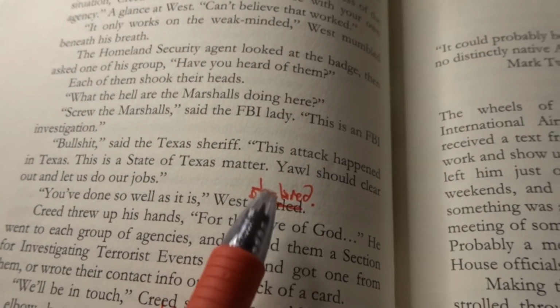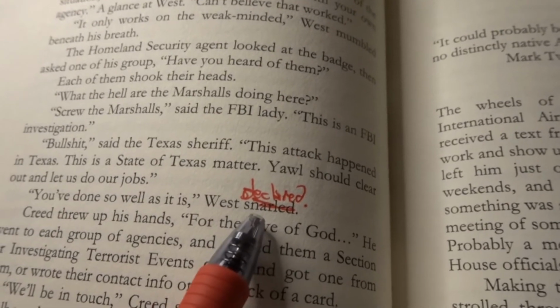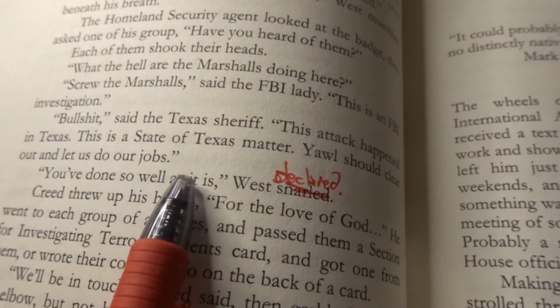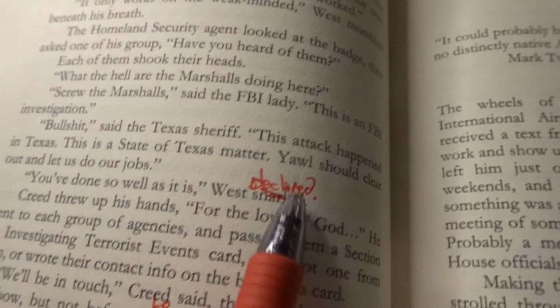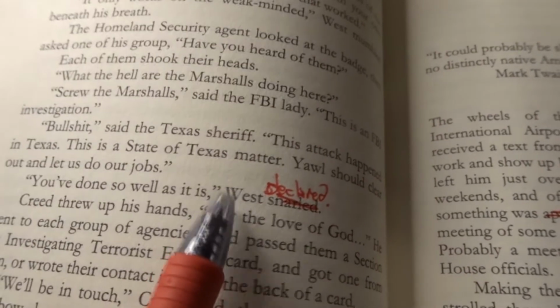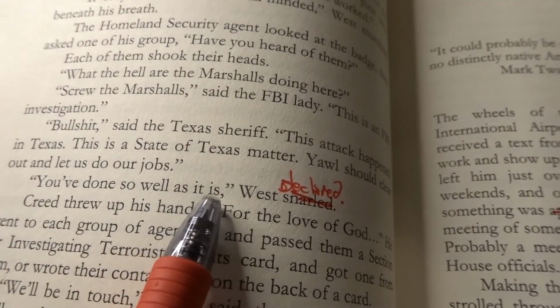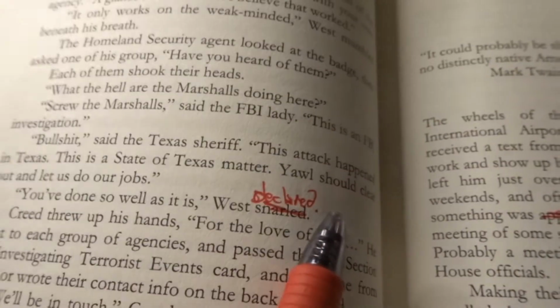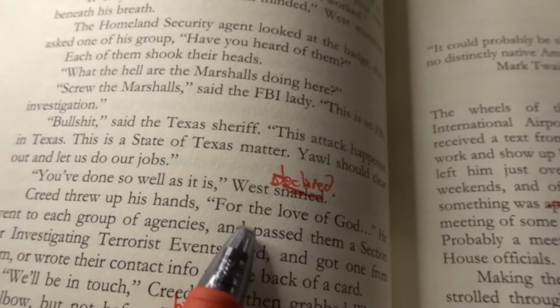But if I really wanted to show him snarling, I would say, "You've done so well as it is," West said, snarling. You don't snarl a sentence; you say a sentence, you may say it snarling. But I didn't need that, so I just said West declared.